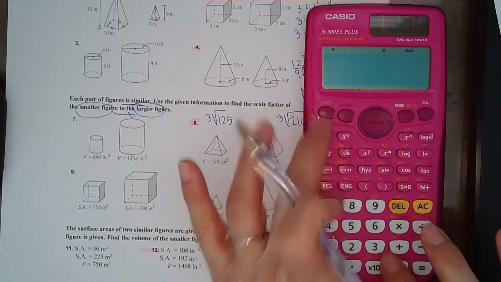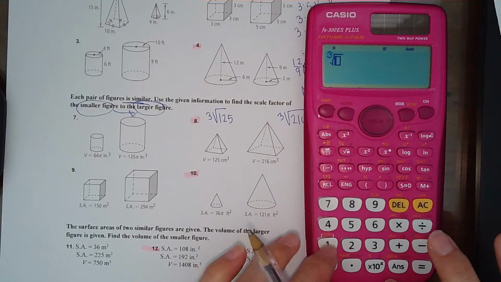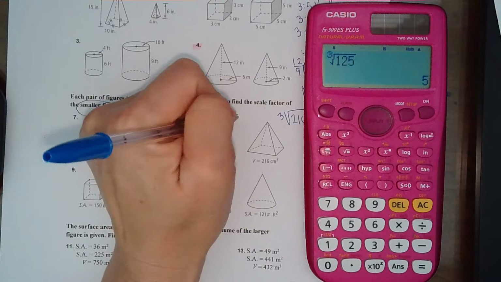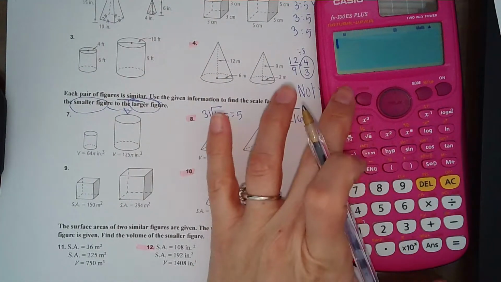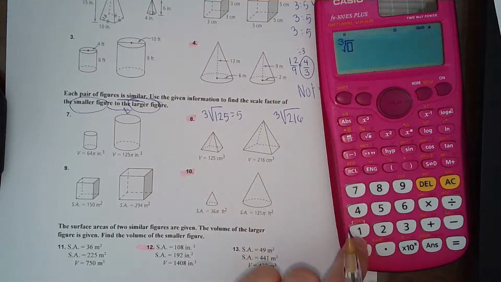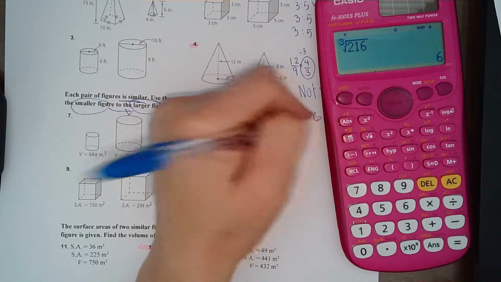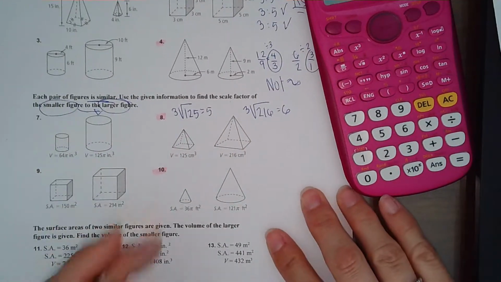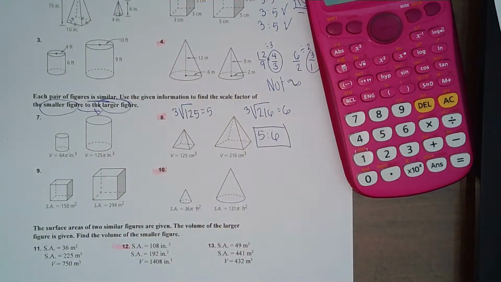That's the cube root on my calculator, 125, and hit enter, 5. And we'll take the cube root here, so shift, cube root, 216, and we'll get 6. Since it's going from the smaller to the larger, the scale factor would simply be 5 to 6.